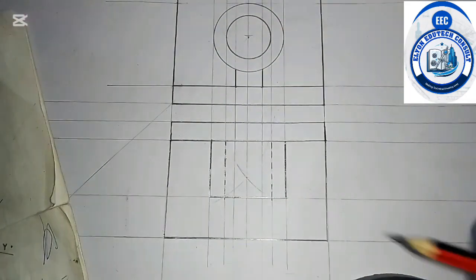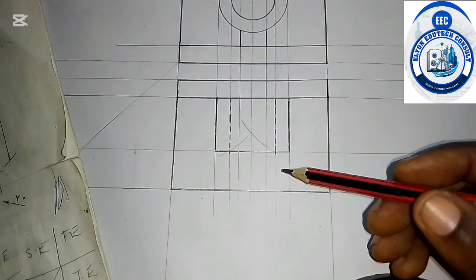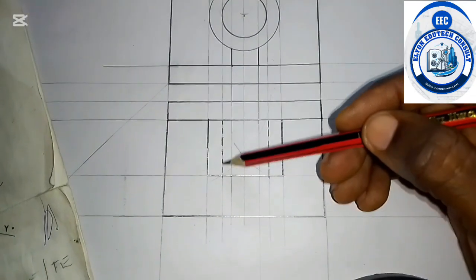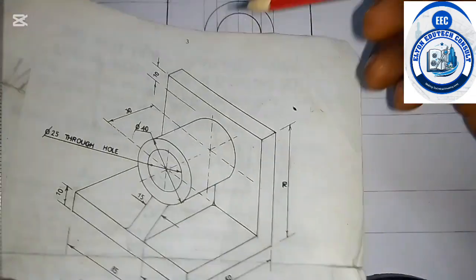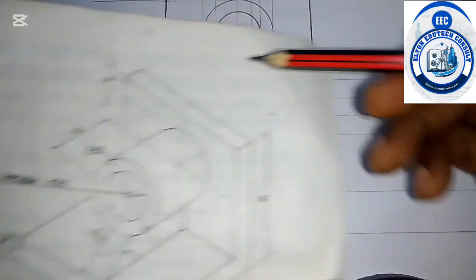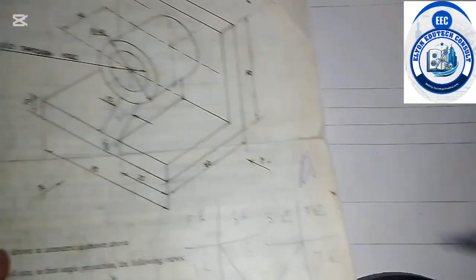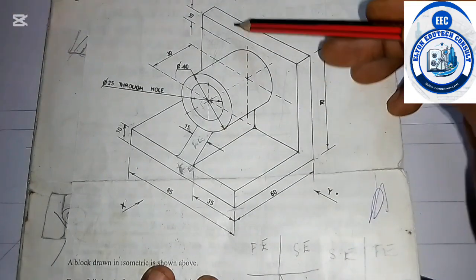Now this is showing that there is a hole inside which you cannot see when looking at it from this top.